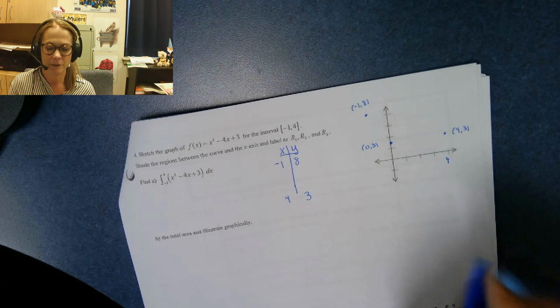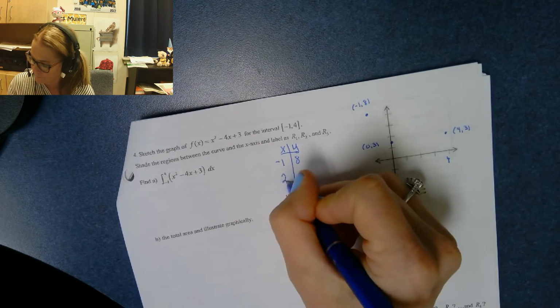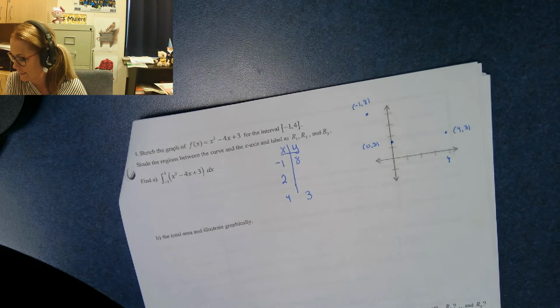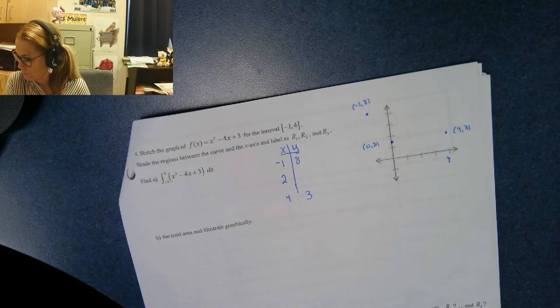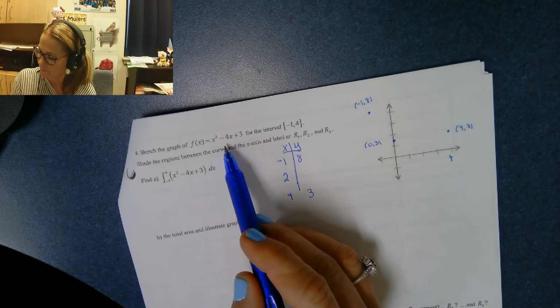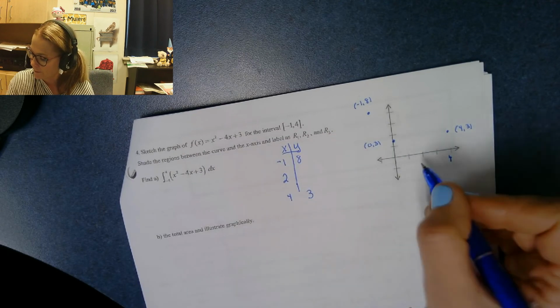So you could use the piece of the quadratic formula that finds the vertex, negative b over 2a. That would shake out to be 2. You could use calculus and take the derivative, 2x minus 4, set it to 0. That would also equal 2. Or you can just see these are on level. So this has to be somewhere at 2.